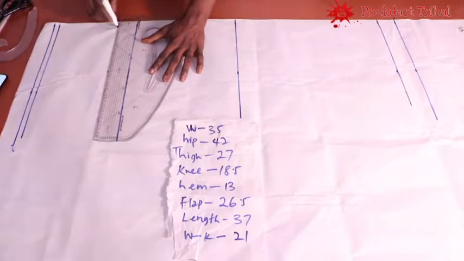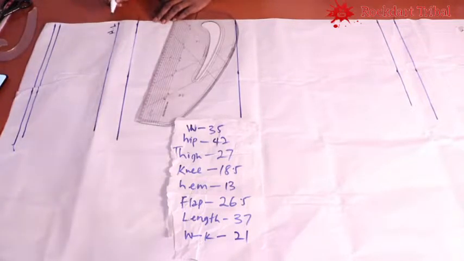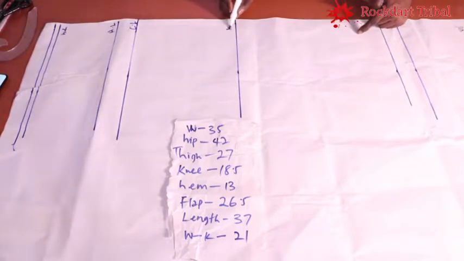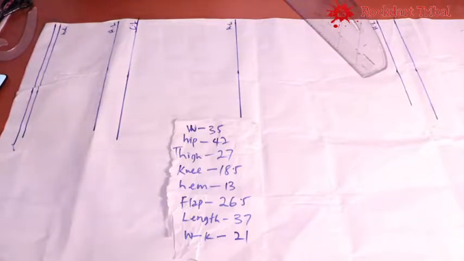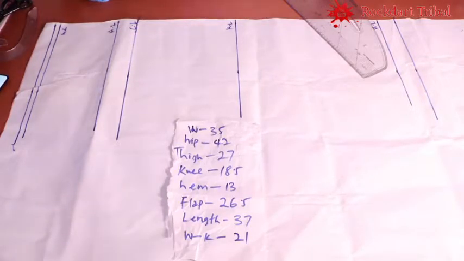And afterward, I'll go on to label every line: the hip line, the crotch line, my waistline, my knee line, and my hem line. These are the basic lines you need when you're drafting pants for male. So going ahead, my hip is 42. I'll divide it by 4 and I'll get 10.5.